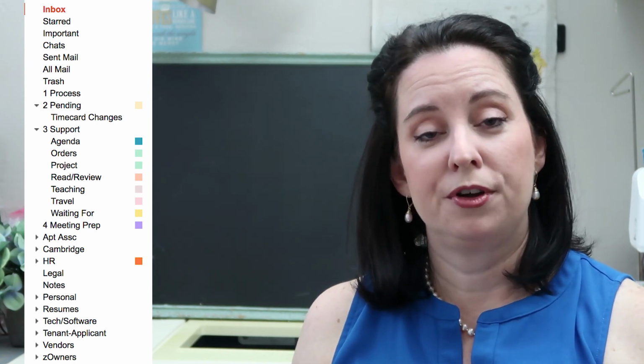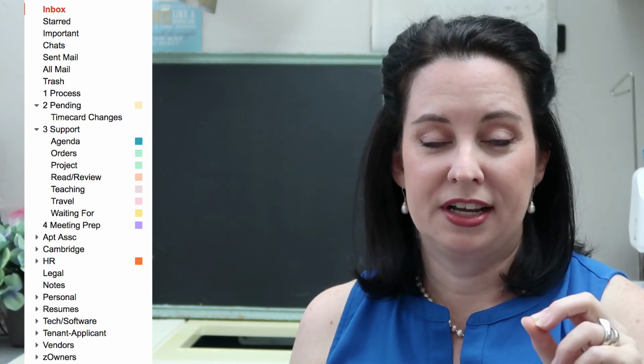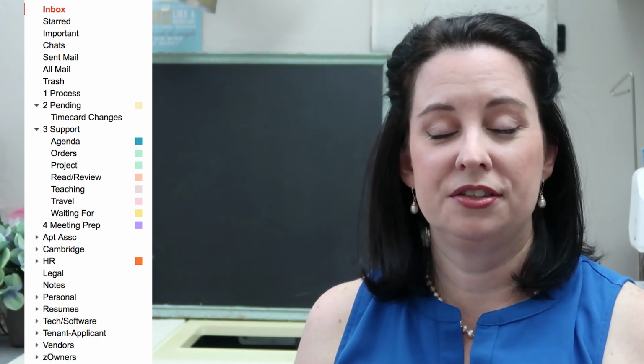So that's how I process emails at work. And actually I've converted my personal email as well to the same email structure. And I've tried to start putting things under pending and process because I get a lot of personal email, probably even more than I get at the office. And a lot of it's junk. And so I spend a lot of time in the morning. I just run through and delete a bunch of things.